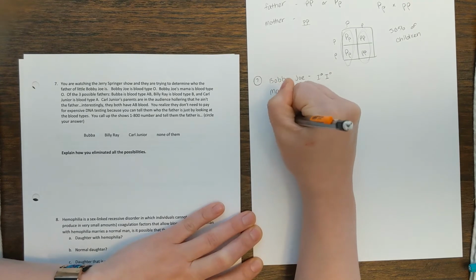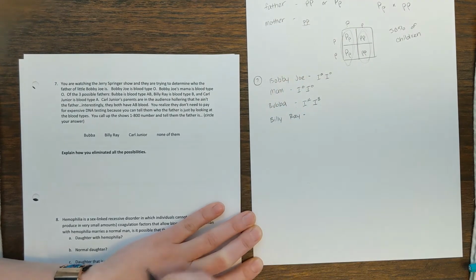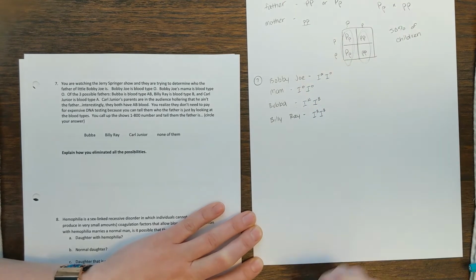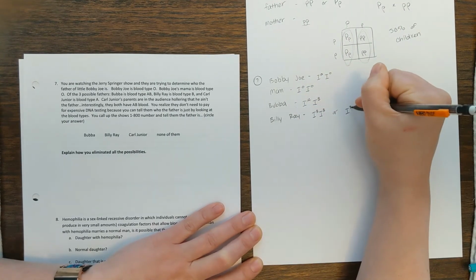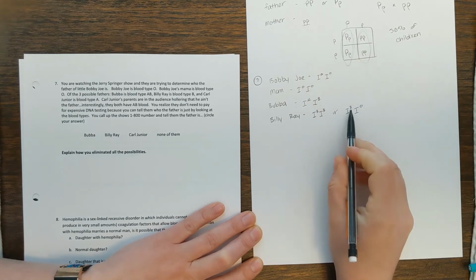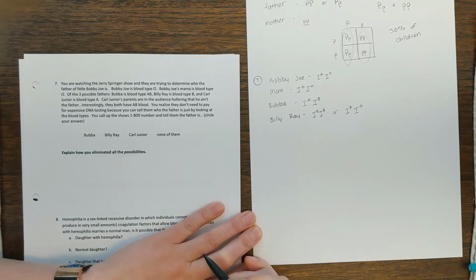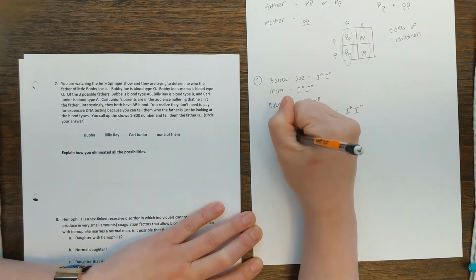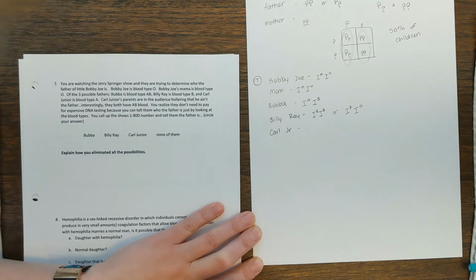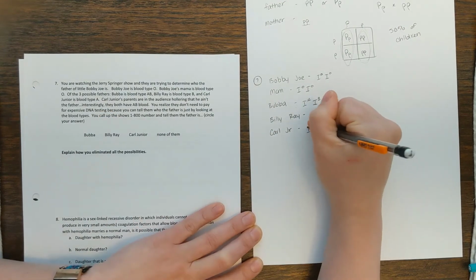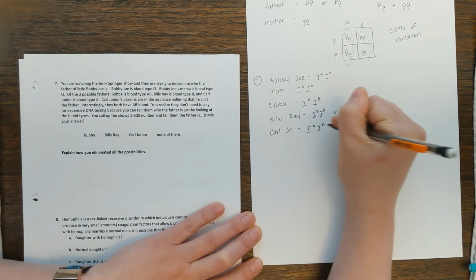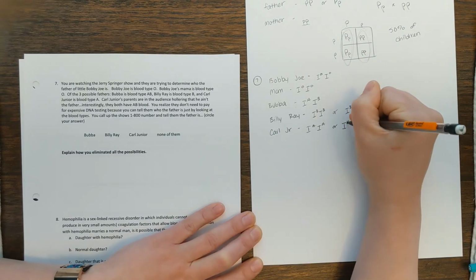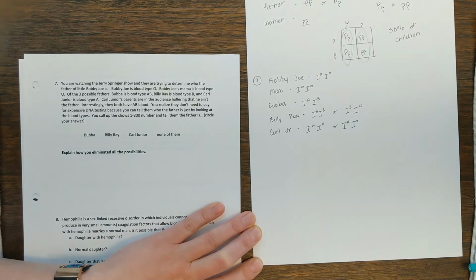Billy Ray is blood type B. So he could either be homozygous for B, or he could have one allele that's B and one allele that's O. And then Carl Jr. is our other potential father here. He is blood type A. So he could either be, just like Billy Ray, he could either have 2 alleles for A, or he could have 1 for A and 1 for O.